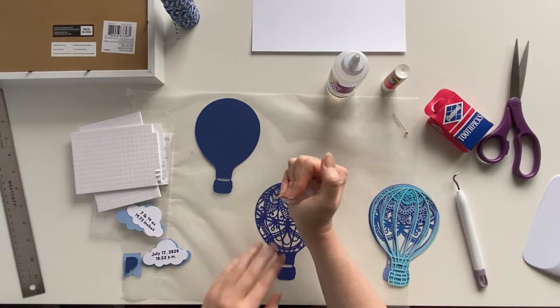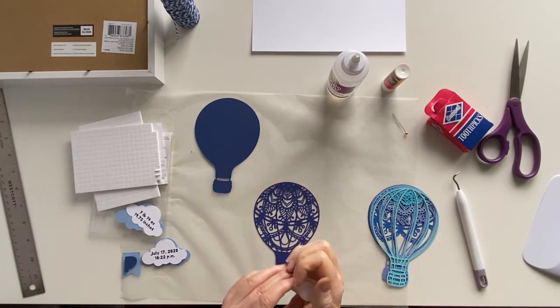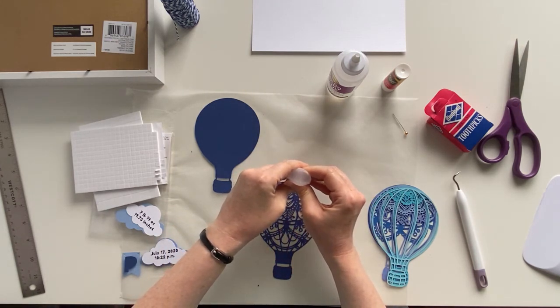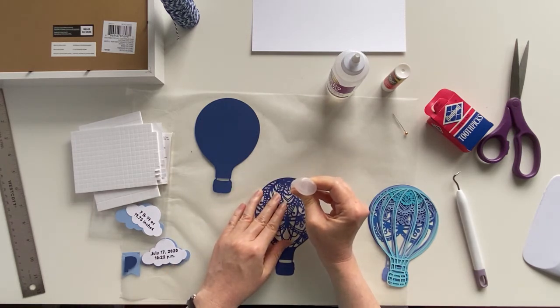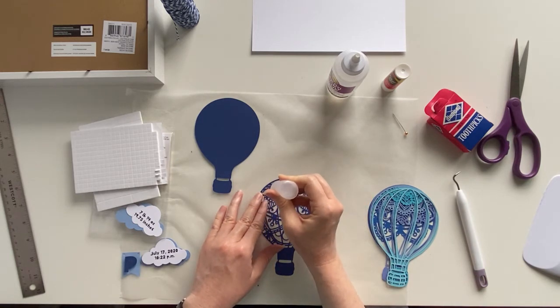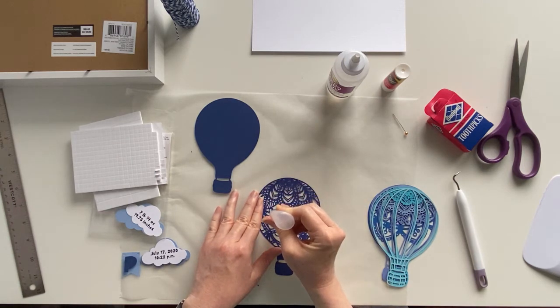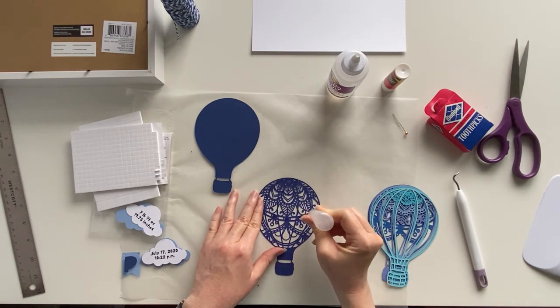Now this comes out in an extremely fine dot, which is great in terms of being able to control where it goes, but it does require some patience because it's not going to come out in like this even bead of glue. So I'm just going to put this in a few strategic spots. And again, I'm aiming for the spots that are slightly thicker. I'm not going to put it on any place that's too thin, because that will definitely cause a problem when it oozes out.